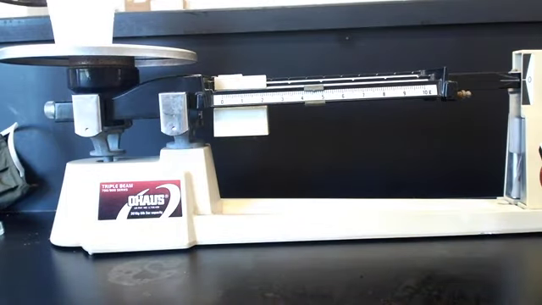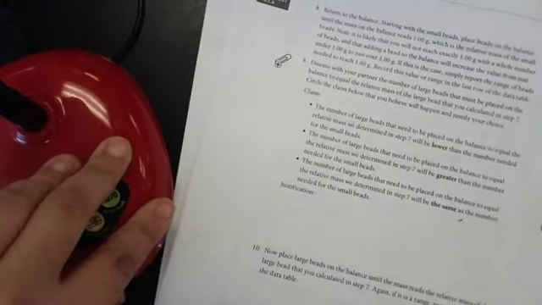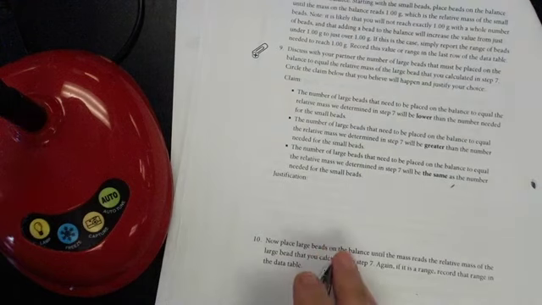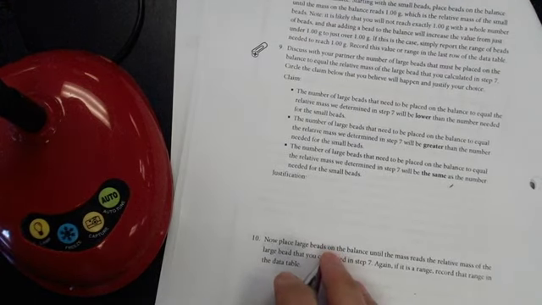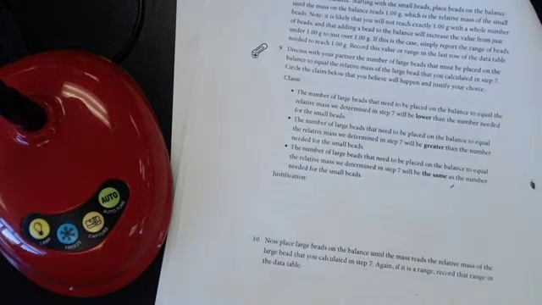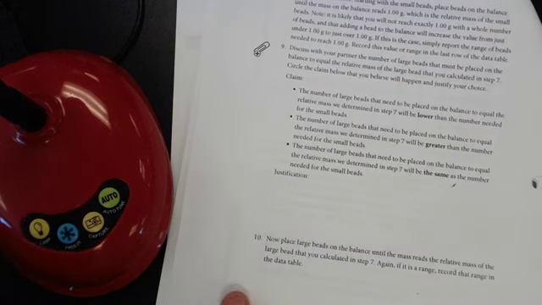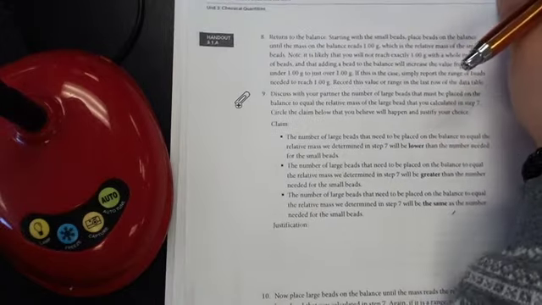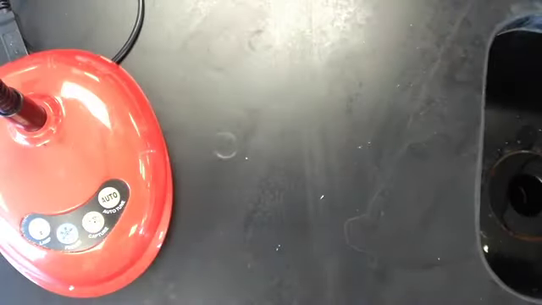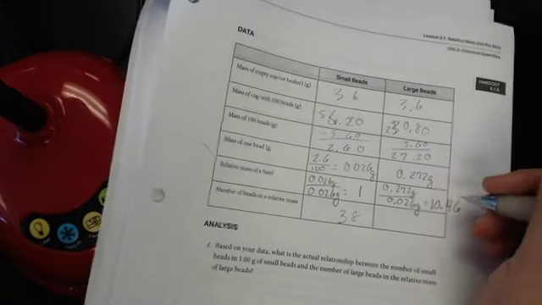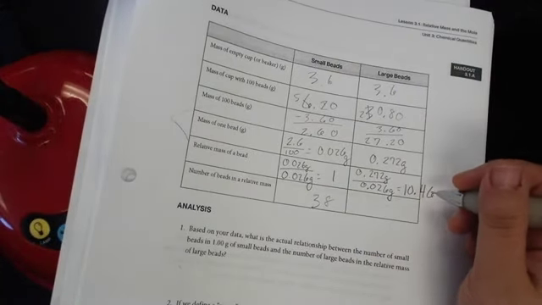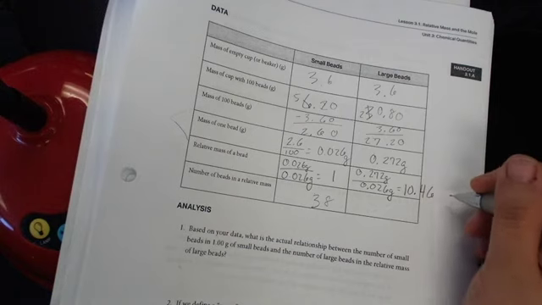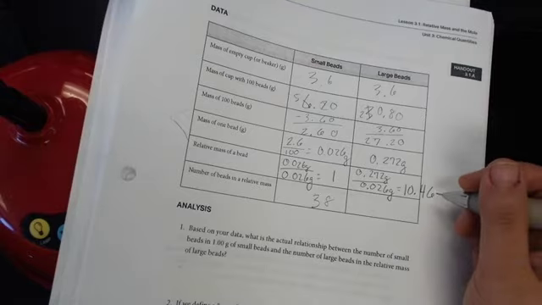So now we are discussing the number of large beads that must be placed on the balance to equal the relative mass of the large beads that you calculated in step 7. Circle the claim below that you believe will happen and justify your choice. So what it's saying is, we said that the relative mass is going to be 10.46. How many beads do you think it's going to take to get to 10.46?